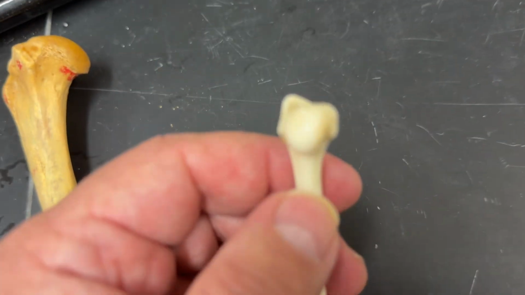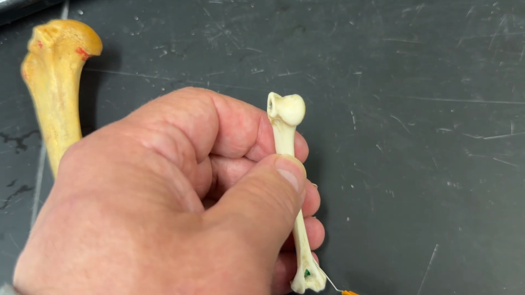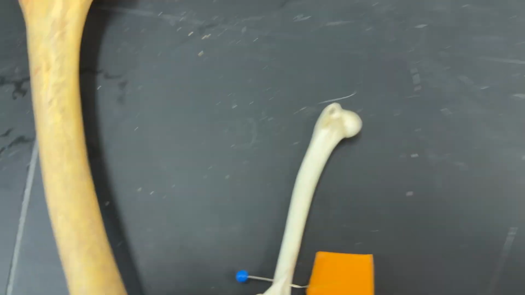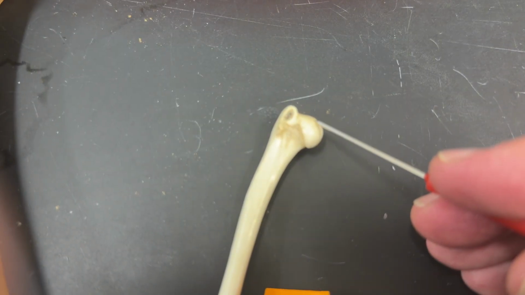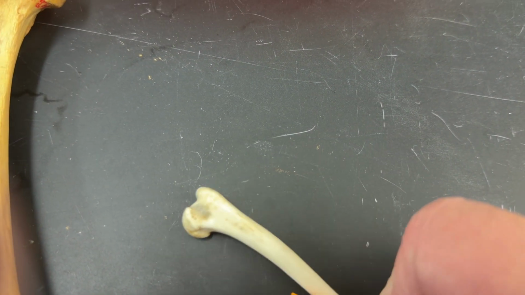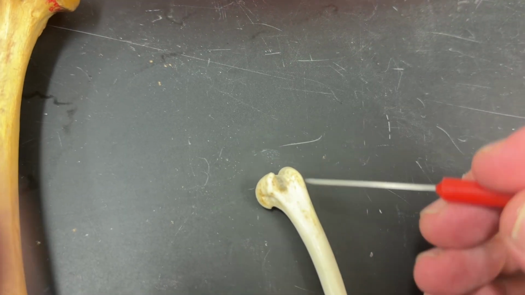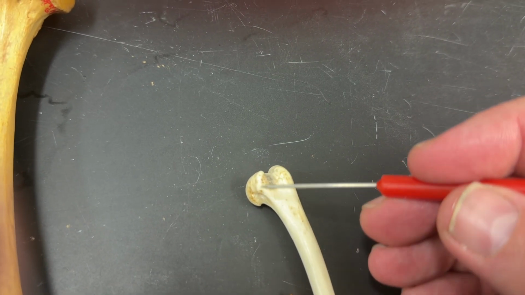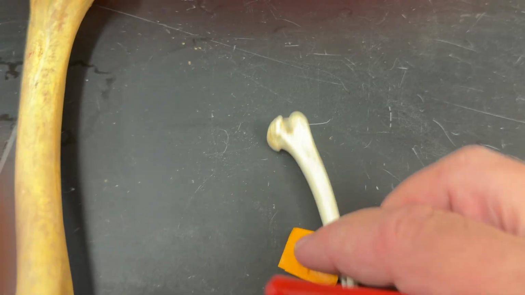Here we have it on the cat. It's a similar thing. Let's look down. We have the head of the humerus with the greater tuberosity. And if we flip it over, attached to the head is the lesser tuberosity of the humerus.